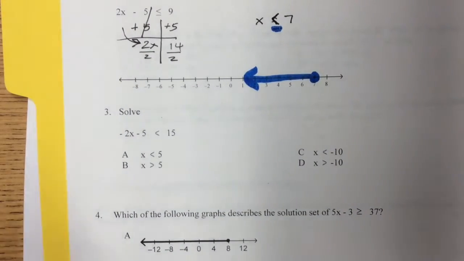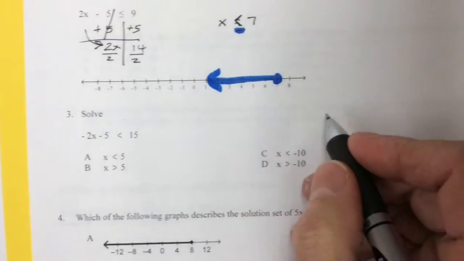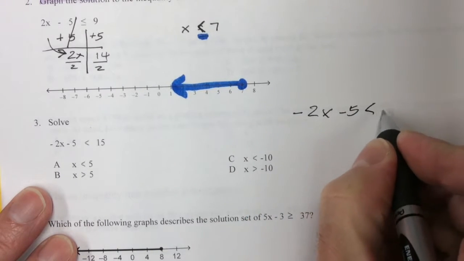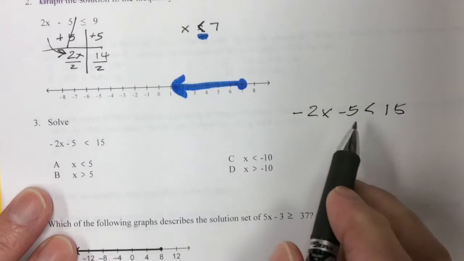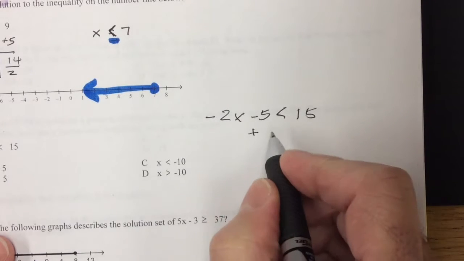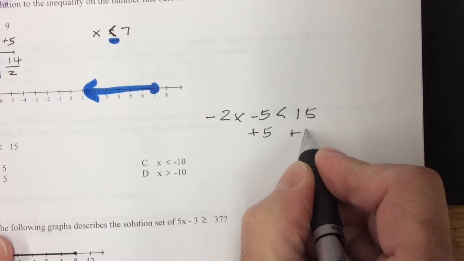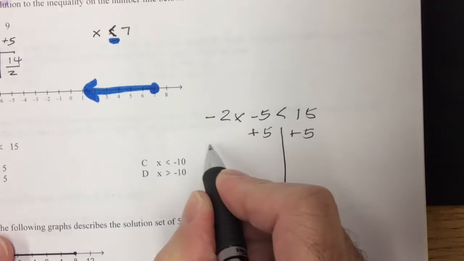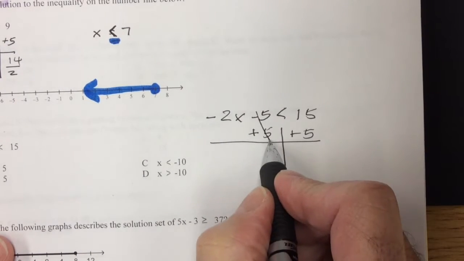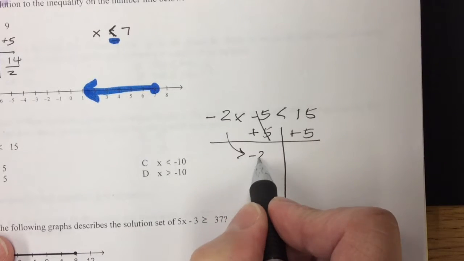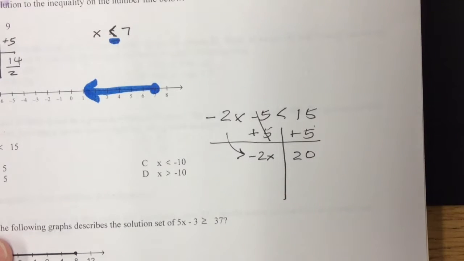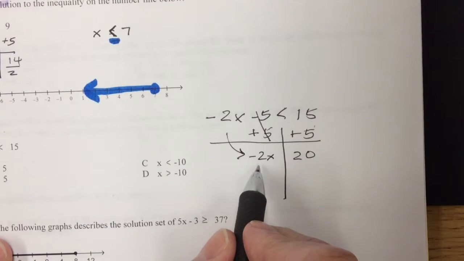Number 3 did have some choices, but I'm going to do it the same way. I'm going to copy the problem. The first thing I'm going to do is add 5 to both sides. I'm going to put a line down the middle to remind myself not to cross sides. I'm left with negative 2x, and 15 plus 5 is 20. So then I have to divide by negative 2.